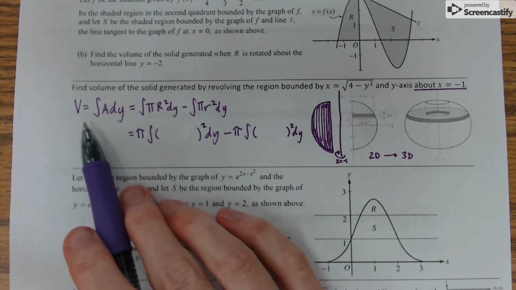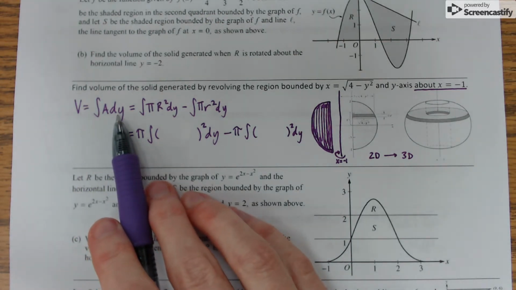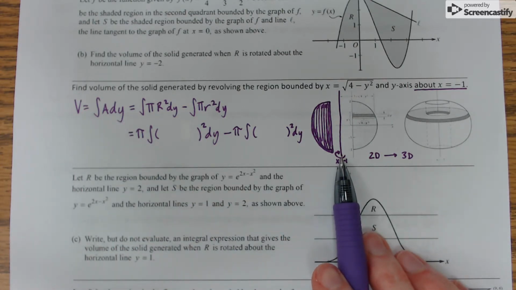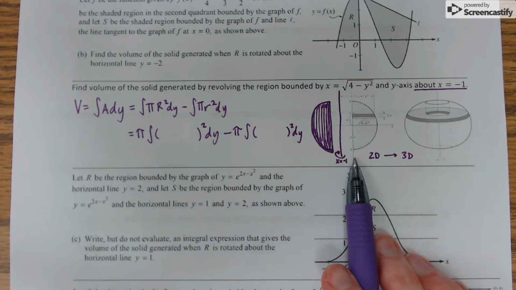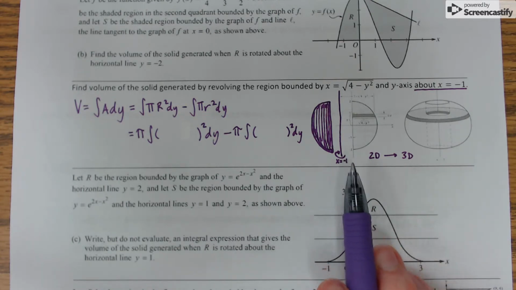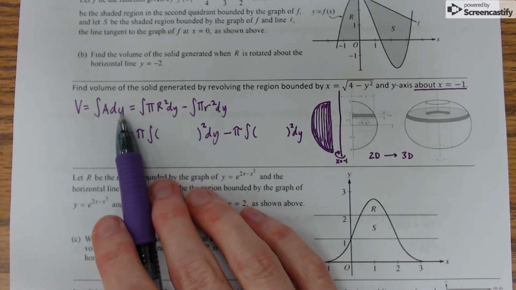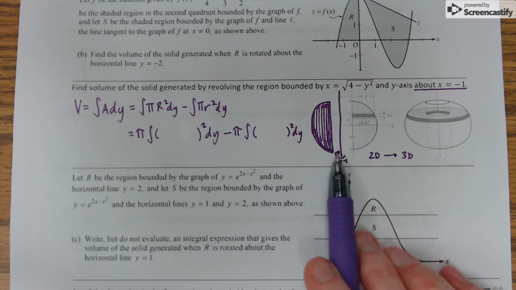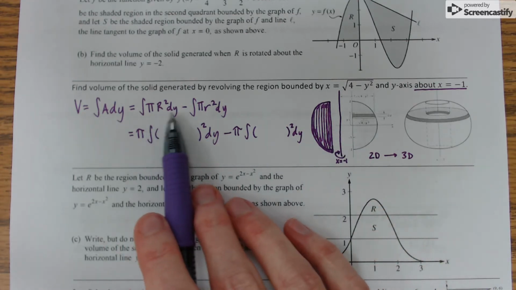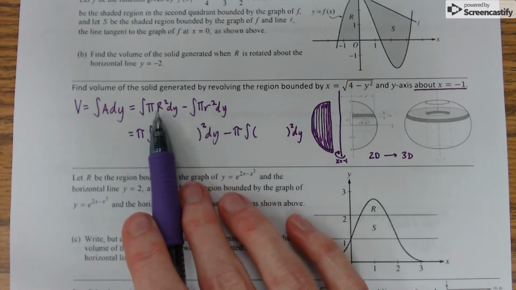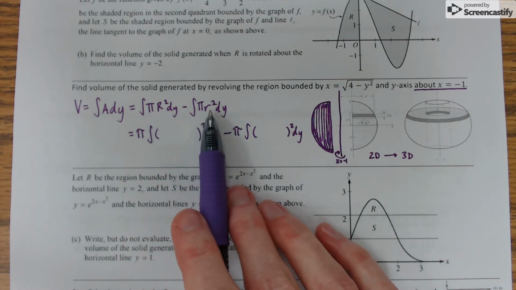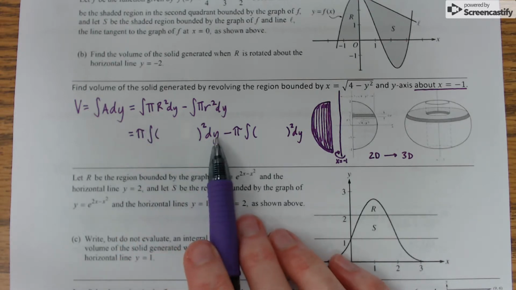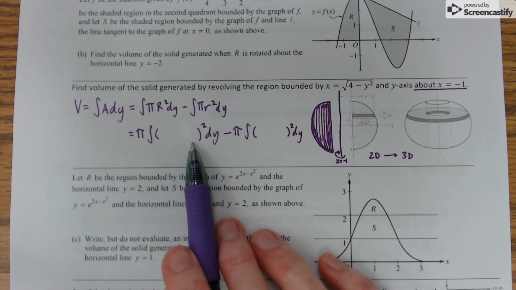So volume is still the integral of area. We're going to choose dy because we have a vertical axis. So even though it's not the y-axis, you can think about it being parallel to the y-axis, and that gives us the dy. I can see that I have space between my shaded region and my axis of revolution as it goes around that. So I'm going to have a washer situation. So pi big R squared minus pi little r squared. And so my job now is to find some limits for my dy integrals as well as expressions for the big R and little r.